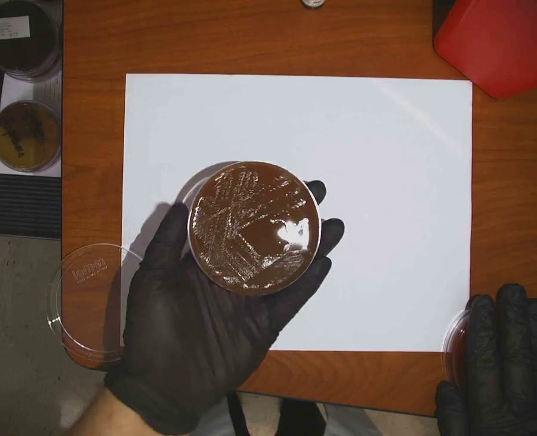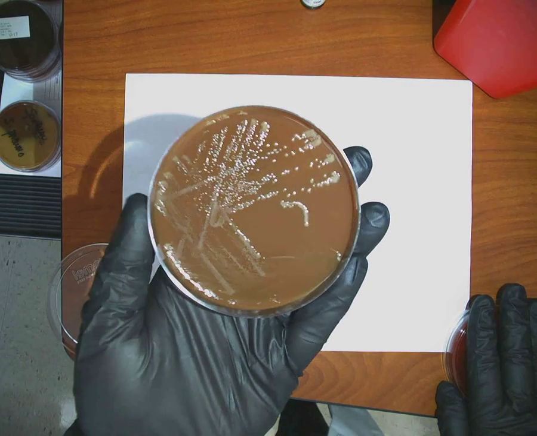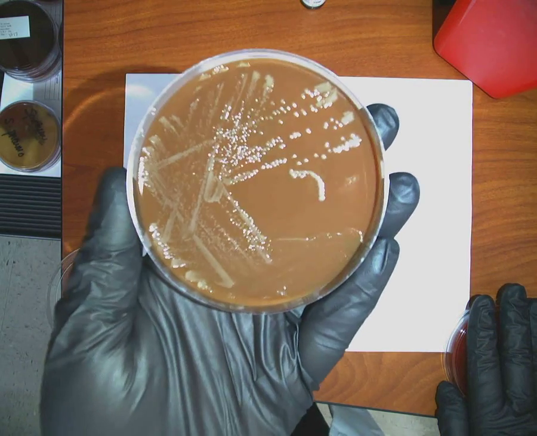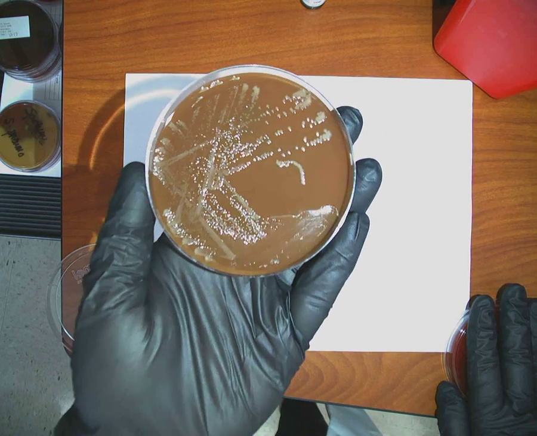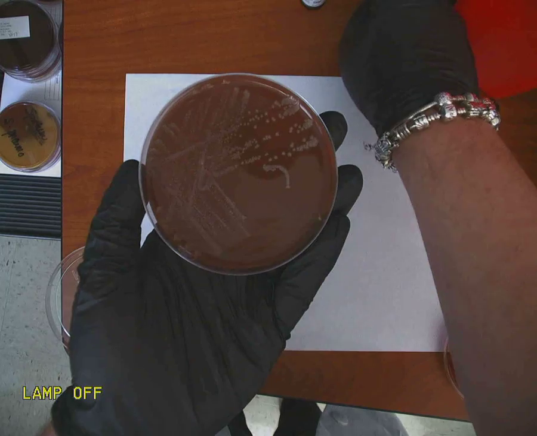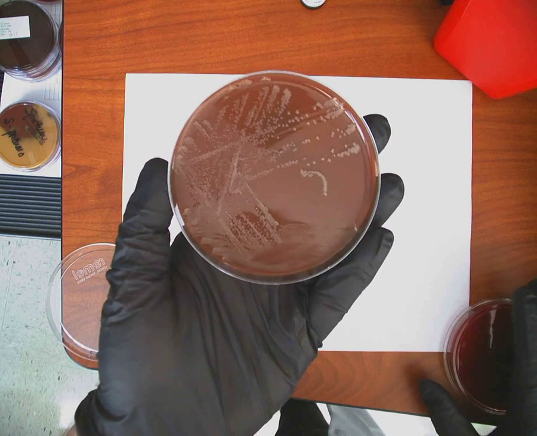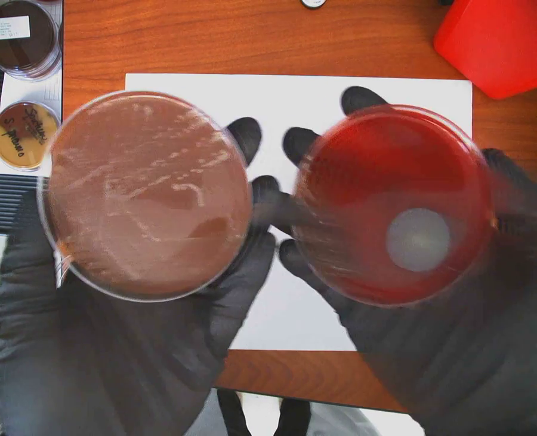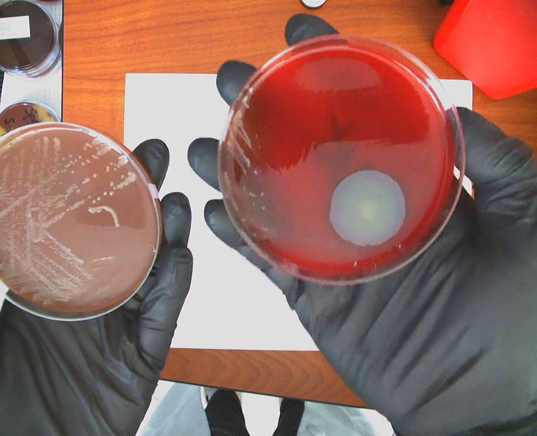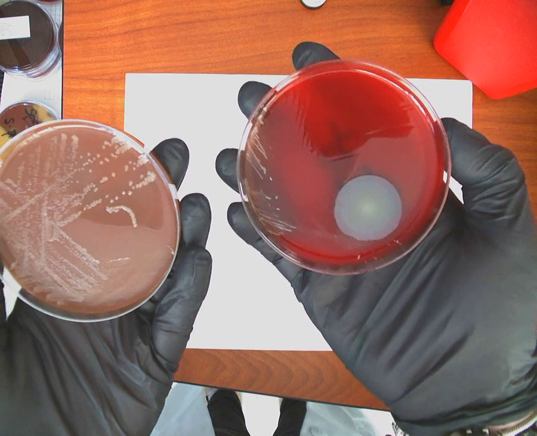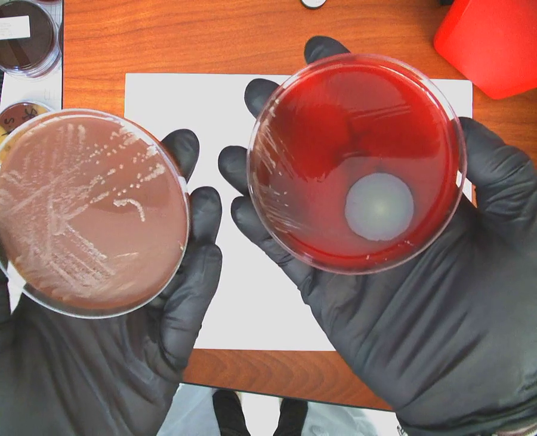So my chocolate plate. Can you see that? There's my chocolate plate. Let's change the lamp to see if that changes anything. Does that help? Okay, so this is my chocolate plate. Oh, there's a contaminant on here. This is my blood agar plate. Now, it's hard to see this on this camera.